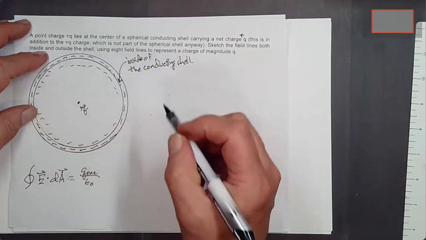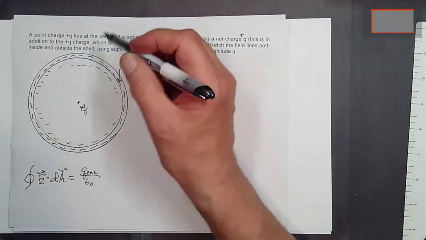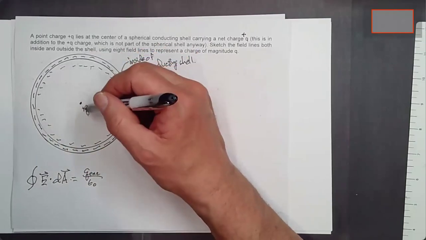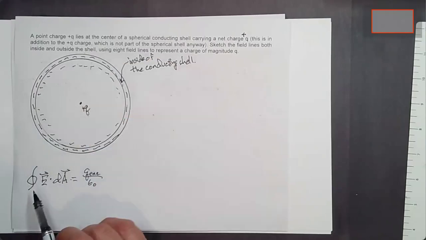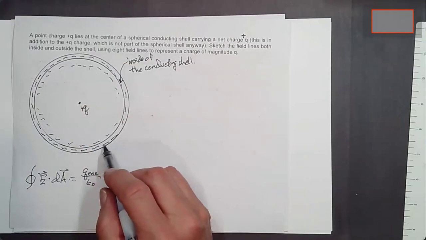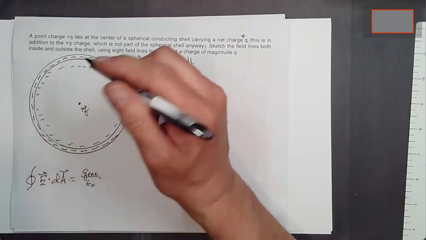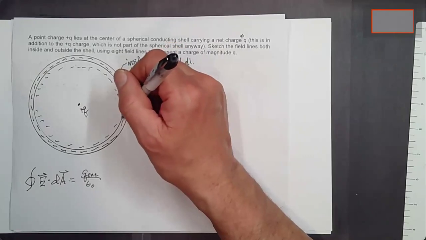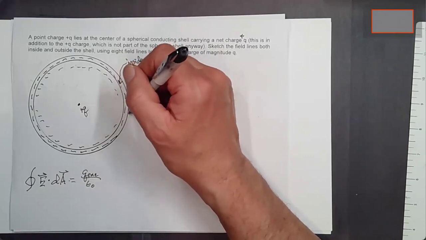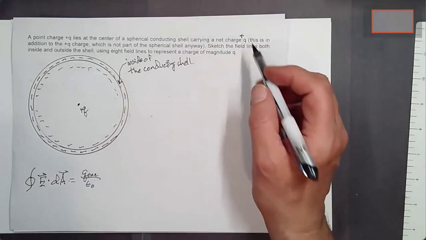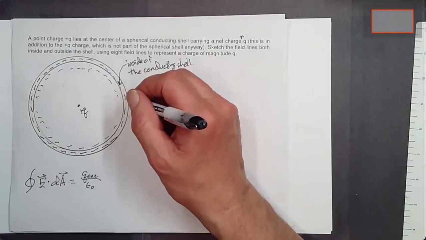We don't know the radius of this thing or anything else, but we do know that the net negative charge on here is going to exactly cancel this charge out, so that the electric field inside this conducting surface is going to be zero. Now, where did those negative charges come from? They came from the outer surface of this shell, which already had a charge of plus Q on it. We made that up, kind of.